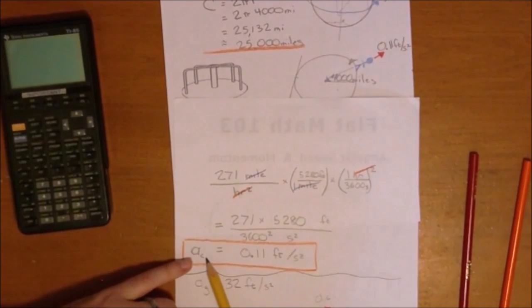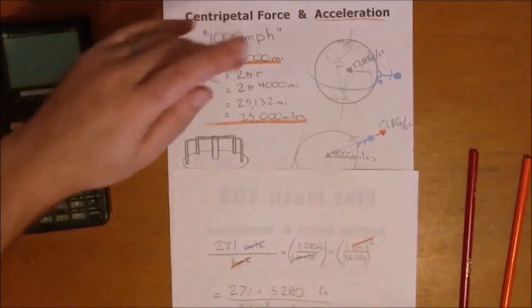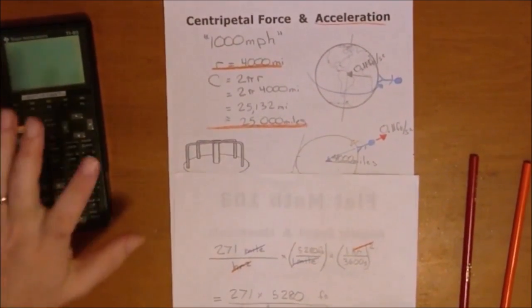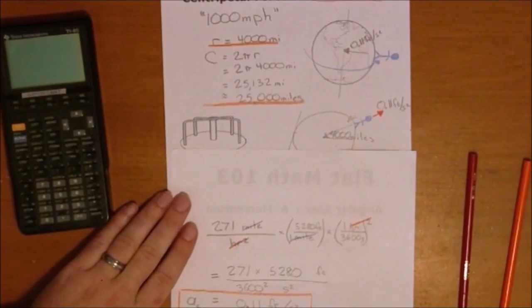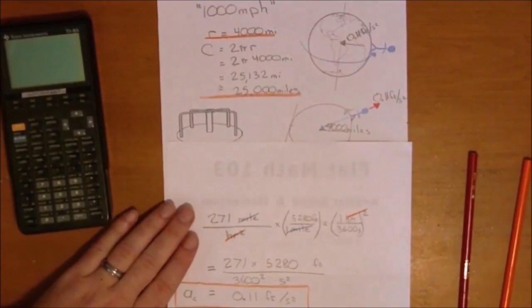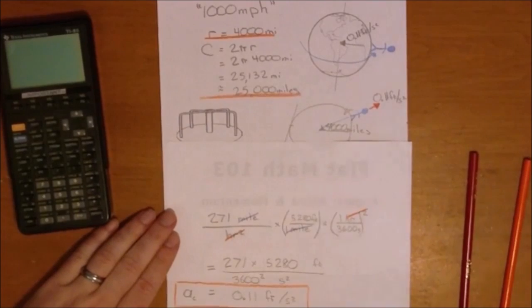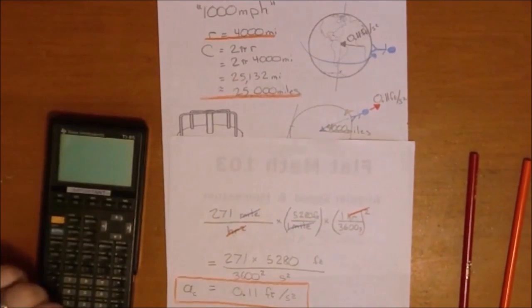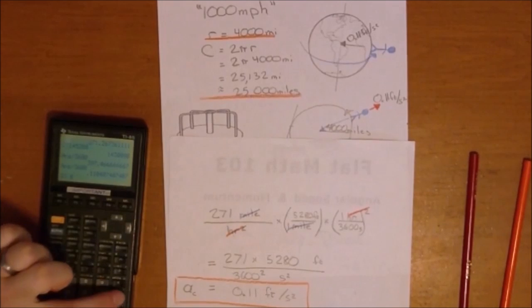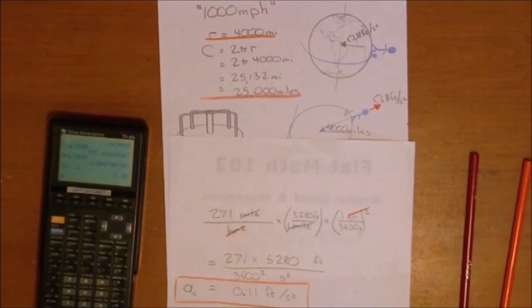The centripetal acceleration is equal in magnitude and opposite in direction to the centrifugal effect. It is a fictitious force. However, they do act equal and opposite. So in this case, the acceleration due to gravity is 32. The acceleration due to the rotation is 0.11. They're in opposite directions, so we can simply subtract them. 32 minus 0.11. What do you guess? 31.89 feet per second squared.